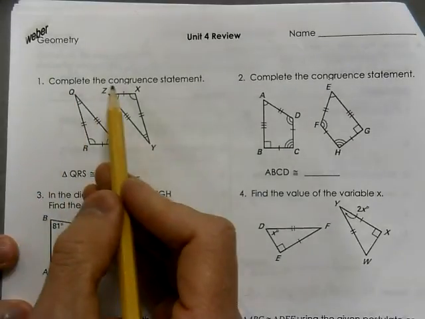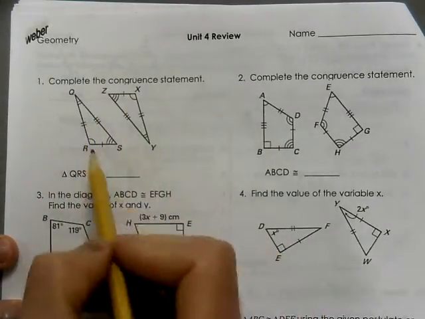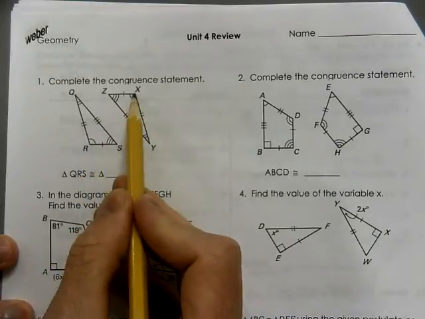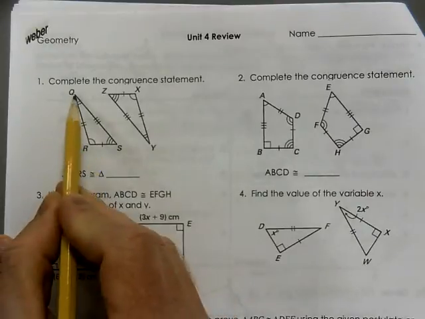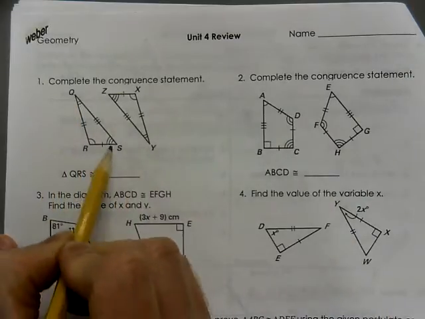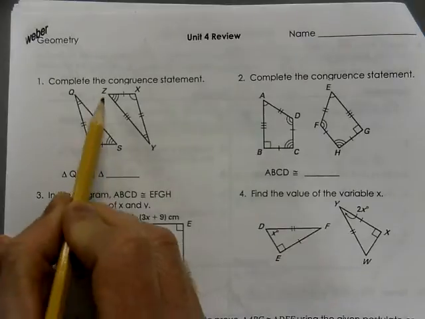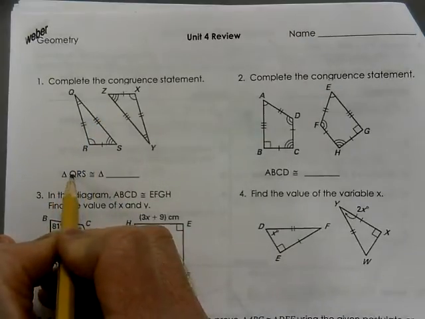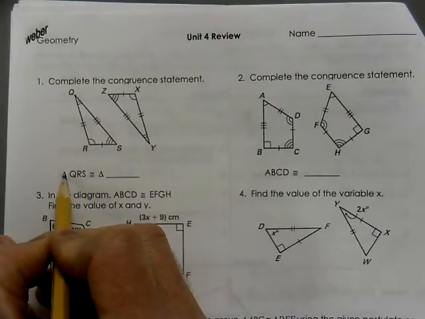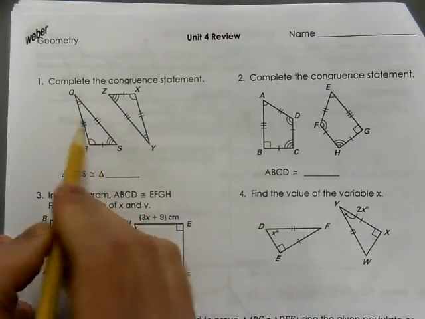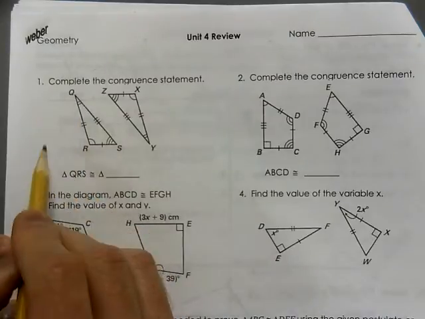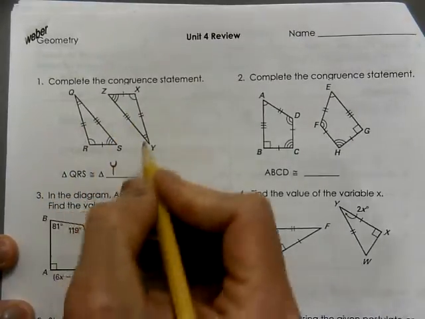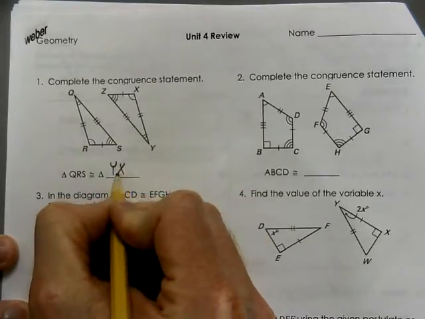Here for number 1, we're going to complete the congruent statement. So we're looking for the order. We notice that the 1 tick is your R and your X. Your 2 tick is your Q and your Y, and the 3 tick is the S and the Z. Those have to be in the corresponding orders. Since they say QRS for the first triangle, they went in the order of 2, 1, and 3. So we have to say Y, X, Z.